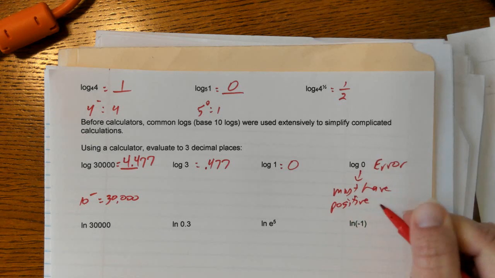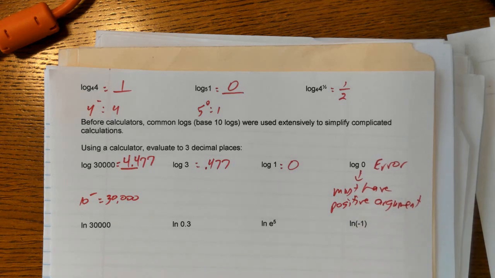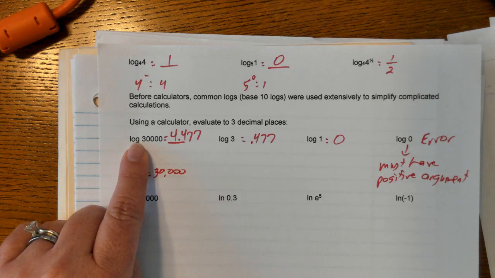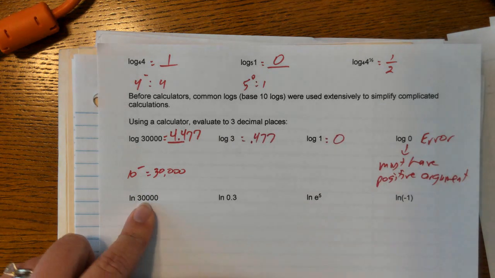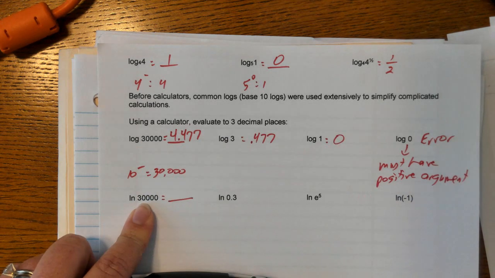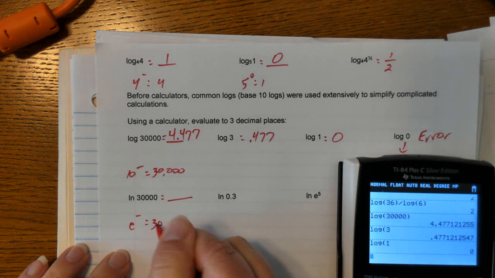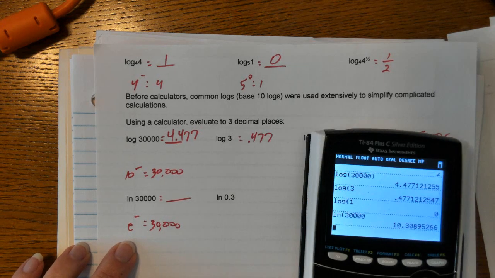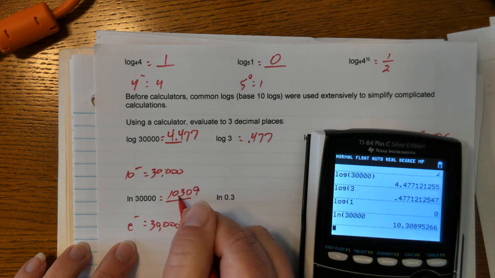The argument's the number in that position right there. And if you typed it in your calculator, it would give you an error message. Notice this one, it looks a lot like the one above it, log 30,000, but it's ln 30,000. So that is a different base, so the answer is going to come out different. Okay, it would be e to the something equals 30,000. So the answer is going to be a little bit different. ln 30,000, and we got 10.309 if we round to 3 decimal places.